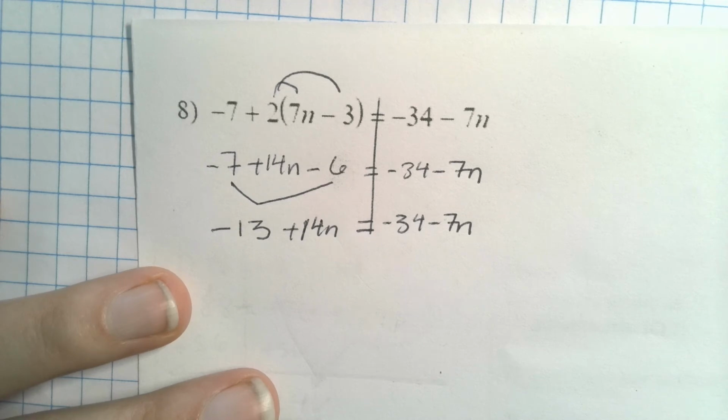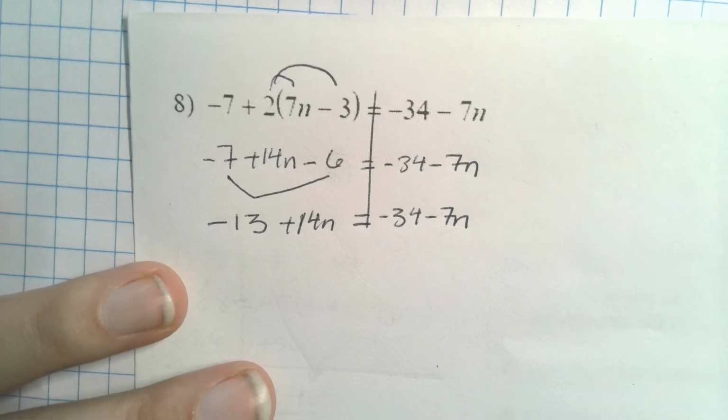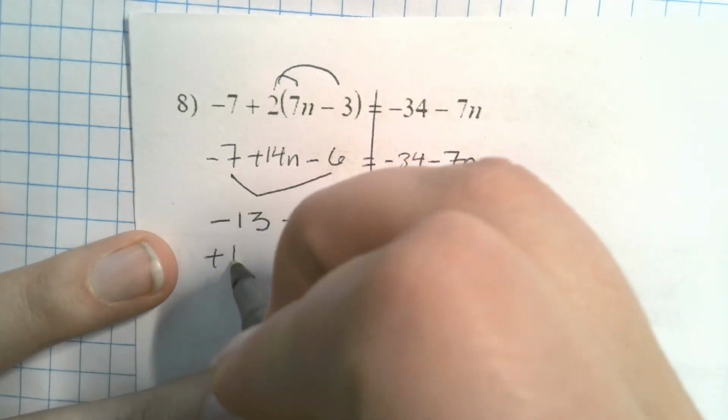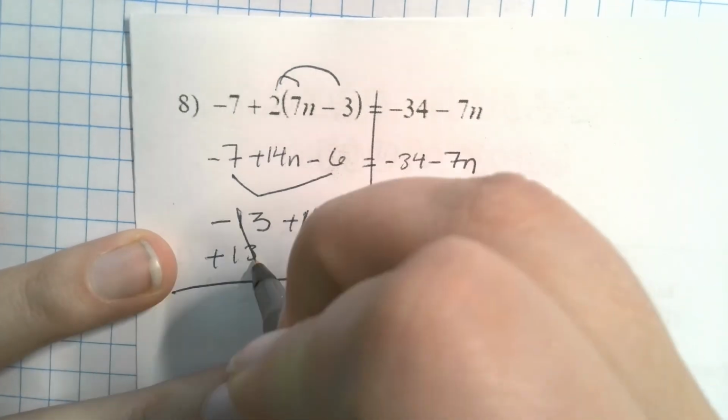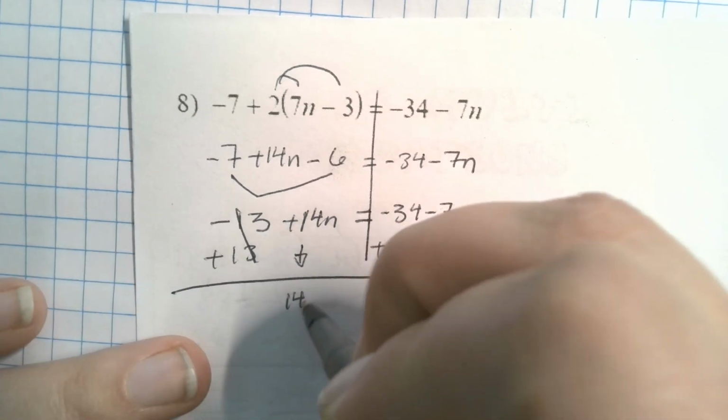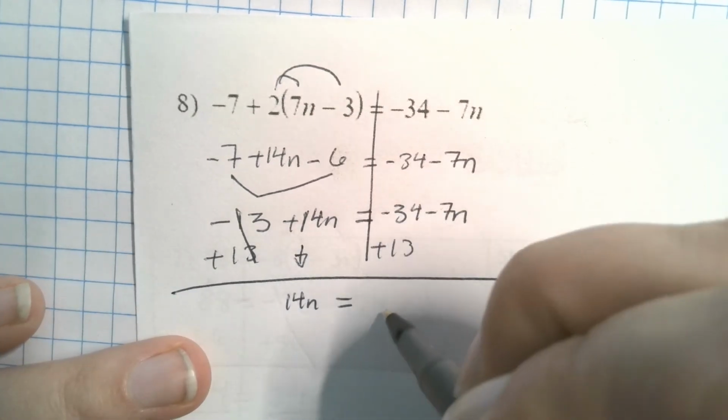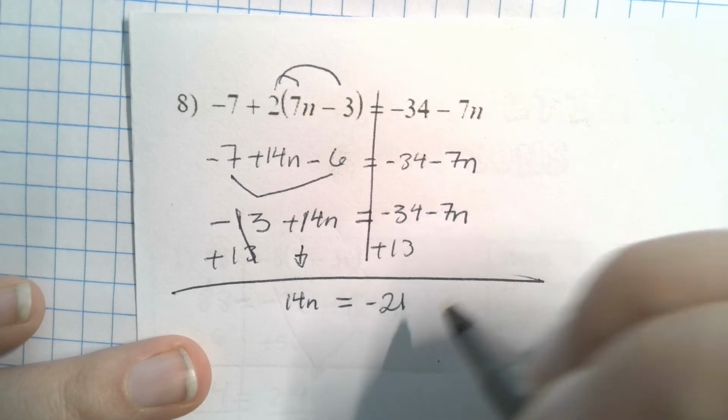Give me my next step. Positive 13 on both sides? We could do that. That would be negative 21.